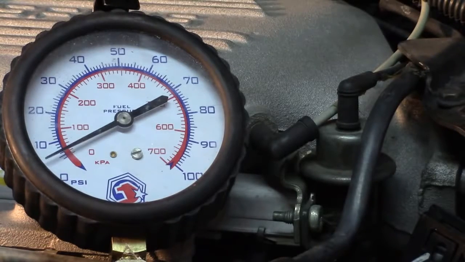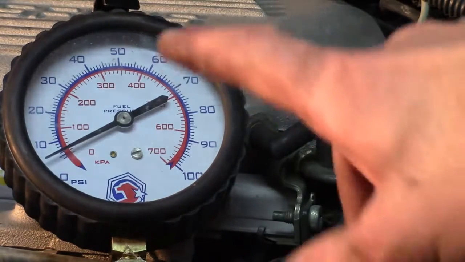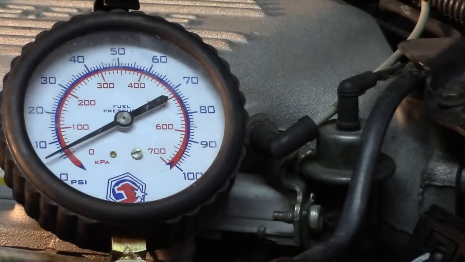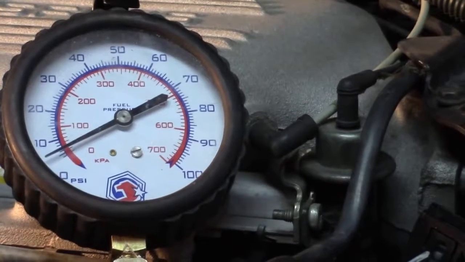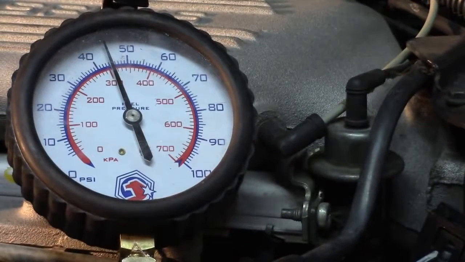First of all, it's a safety thing so I can make sure that I'm not getting a leakage at my gauge or at the connection at the Schrader valve or anything like that. And the second thing is that there's going to be some information we get from the static test. So to do the static test, all I'm going to do is just turn the car to on, but not start it. And that's going to go ahead and build up pressure from the fuel pump. So let's see what happens. And we can see that we are at about 45 psi.